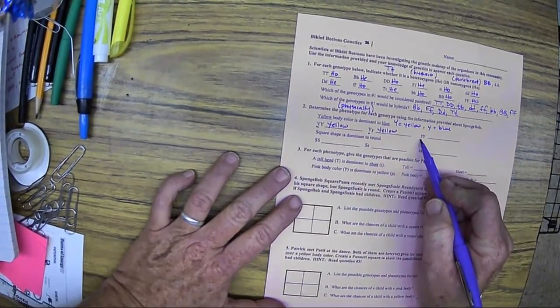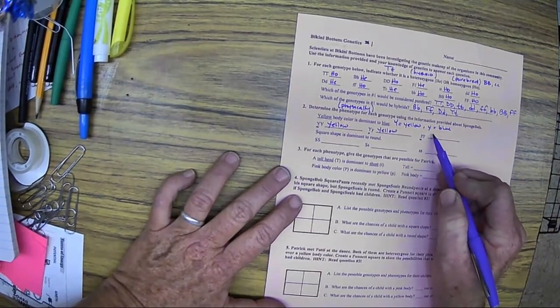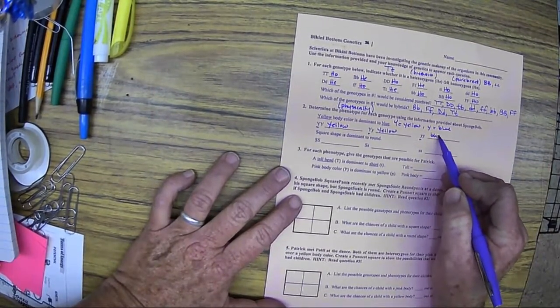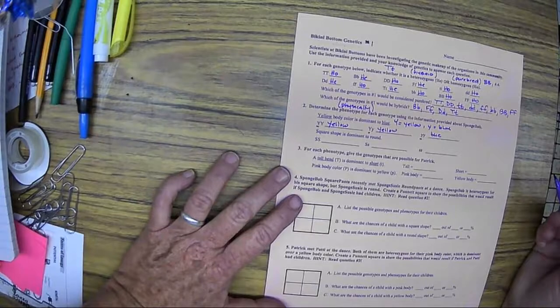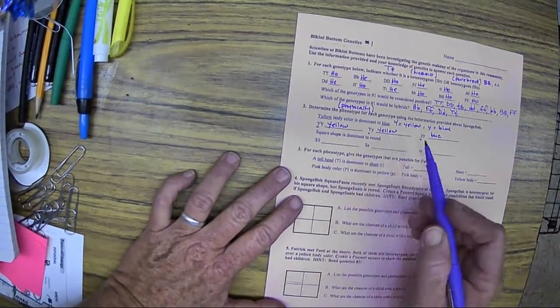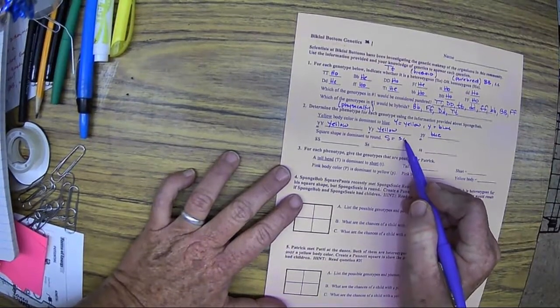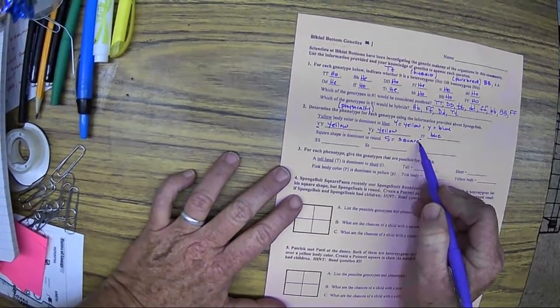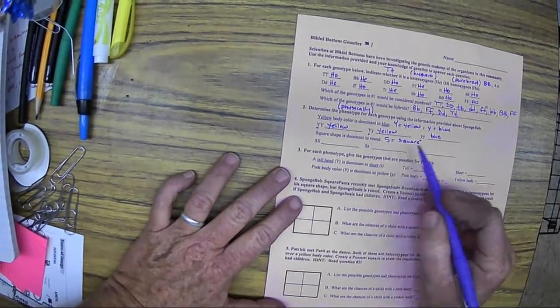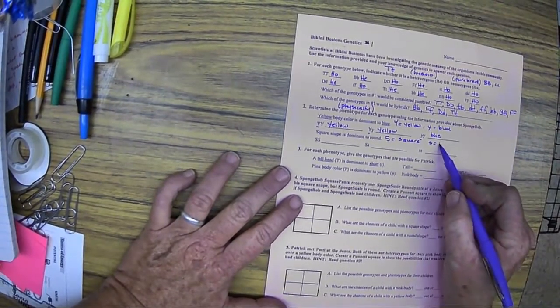And we have lowercase y, this little sponge is going to be blue. Okay? Square shape is dominant to round shape. So capital S is going to equal the square shape. And lowercase s is going to be what? It's going to be the round shape.